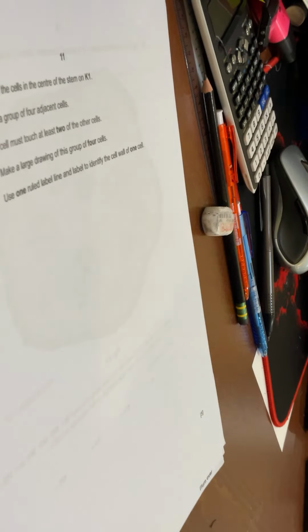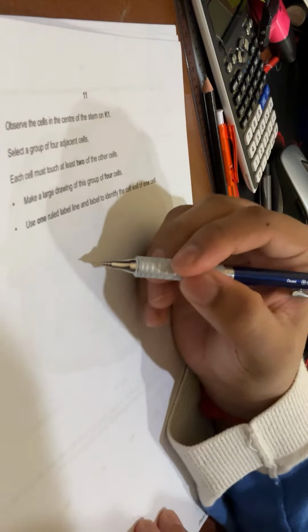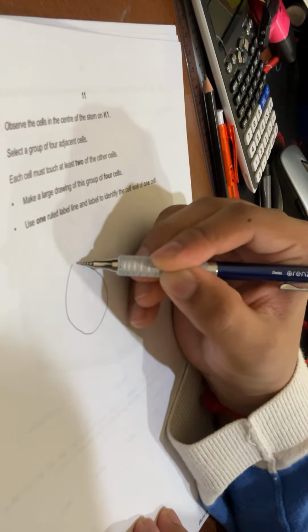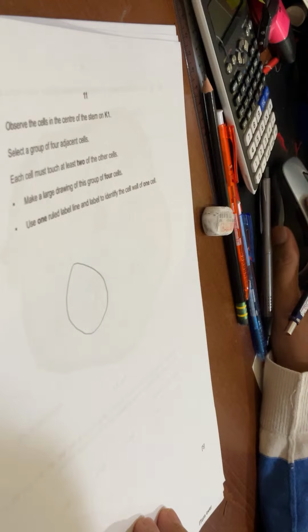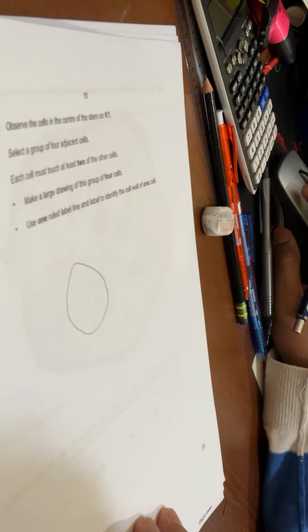Now we have observed the cells on the stem on K1, draw 4 adjacent cells in the center. Okay, this is very fun too, guys. This is an okay question. This is one of my favorite kinds of questions, the cell wall of one cell. It's super easy, super fun. All you have to do is draw one cell. It's pretty much your pith. Your pith area is just a bunch of cells.